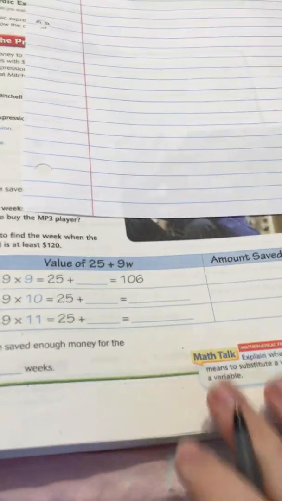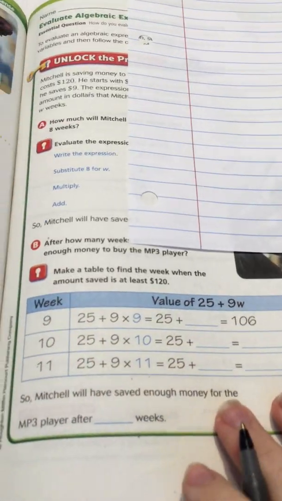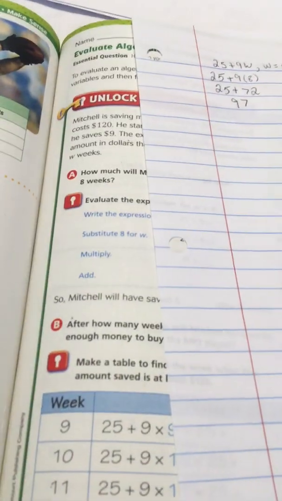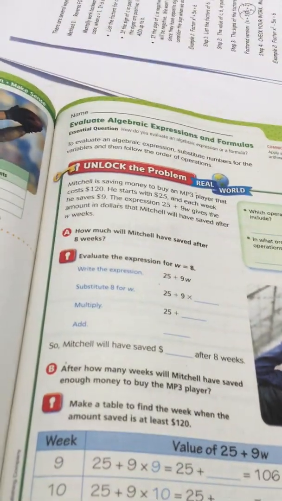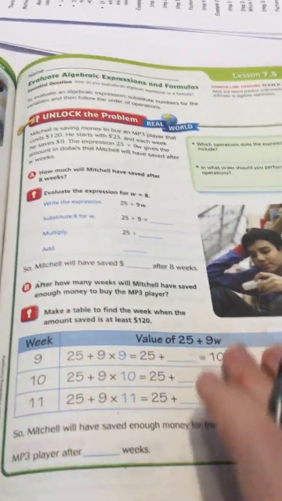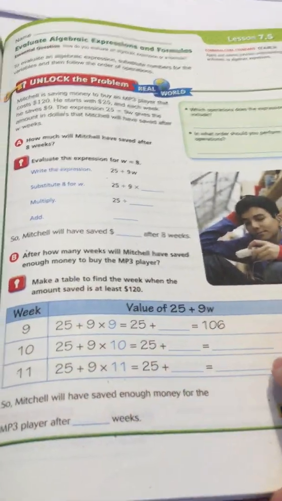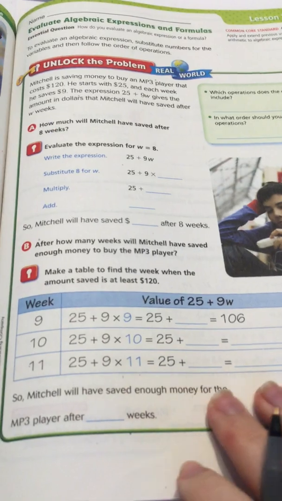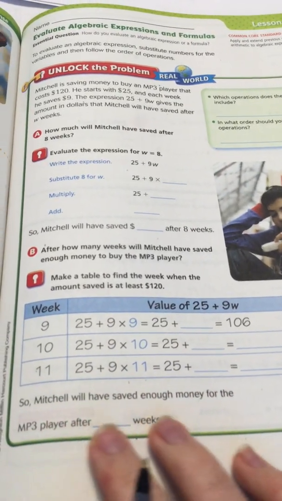So that's what they're saying here. That's definitely one way that we can do it. There is another way we can do it without making the chart, but we have to get into algebra more to talk about that. So for right now, we're going to do it the chart method. So we'll have saved enough money for the MP3 player after 11 weeks.